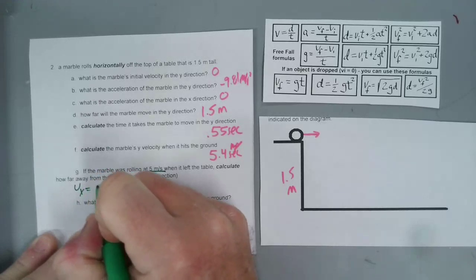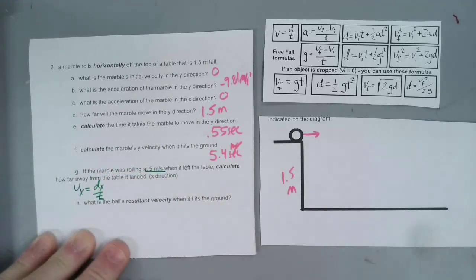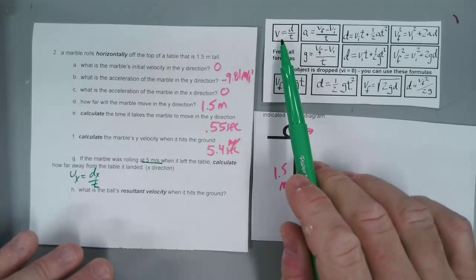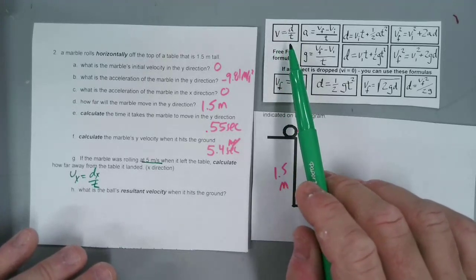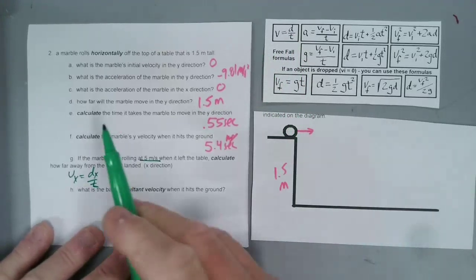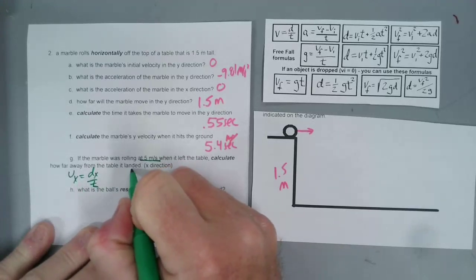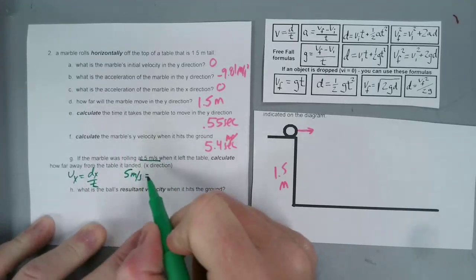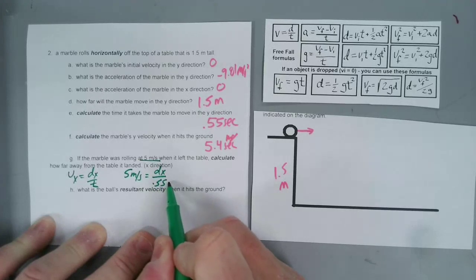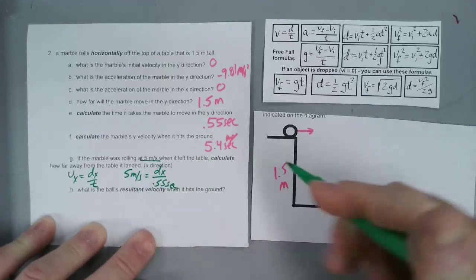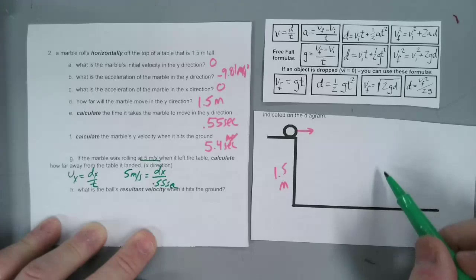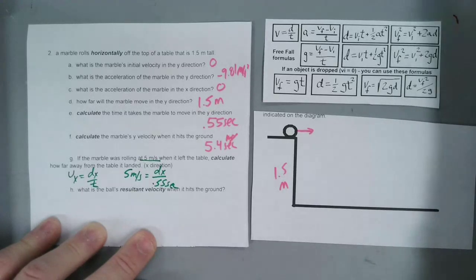We can use this equation for this problem because there is no acceleration. The only time you can use that formula to calculate a velocity, distance, or time is if there is no acceleration, and there is no acceleration in the x dimension. So what was my velocity in the x? Now it's 5 meters per second. I want to know how far it goes, but it still only moves for 0.55 seconds because the time is determined by gravity. And this thing stops moving forward when it stops moving down, or when it hits the ground.